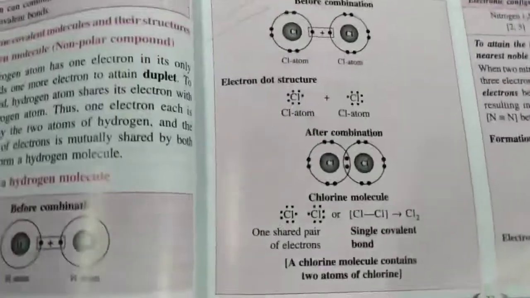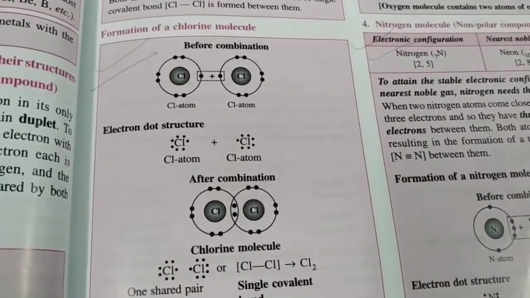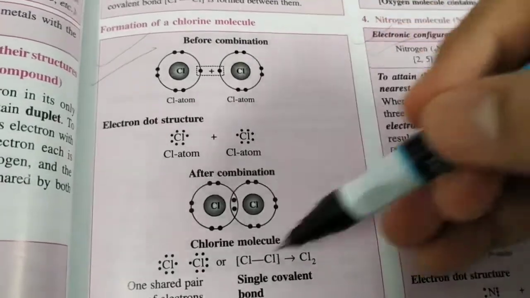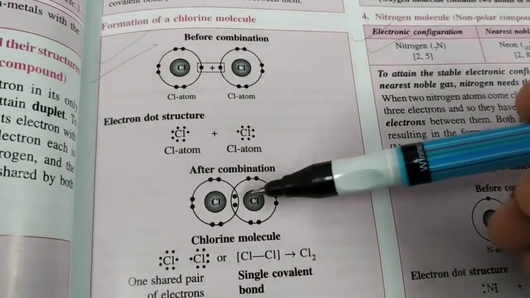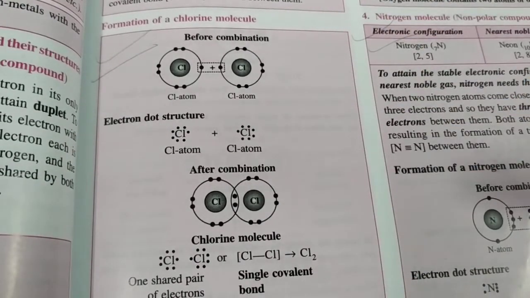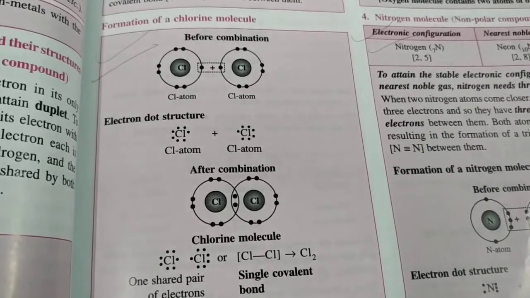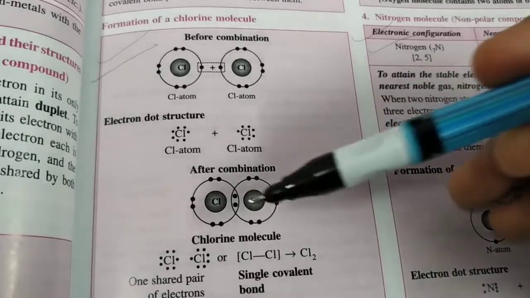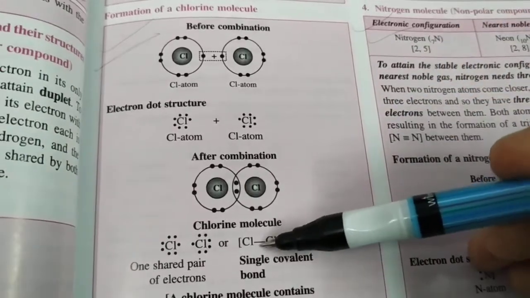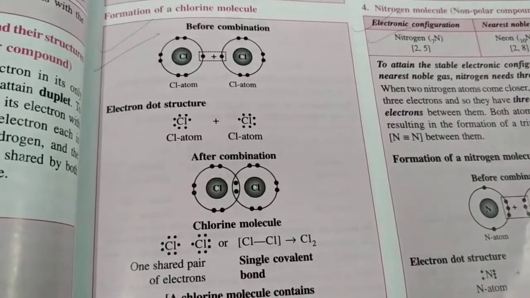Next, chlorine molecule. So here they have shown only the outermost shell, but it is compulsory to show all the inner shells as well. So first shell, second shell, and then the third shell has to be shown. In each diagram, keep this in mind. A pair of electrons have been shared, so we show it as a single bond.